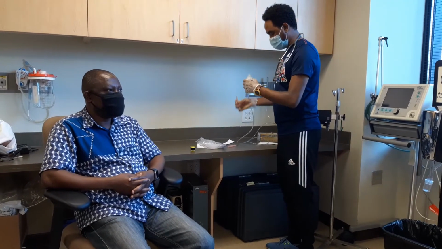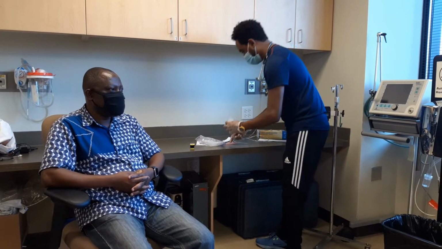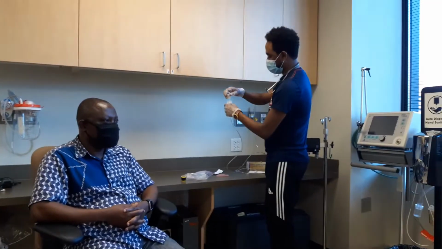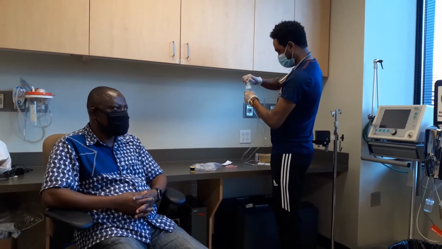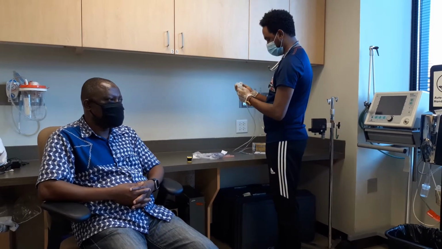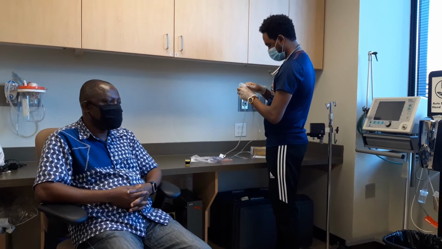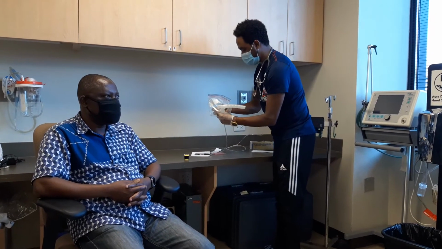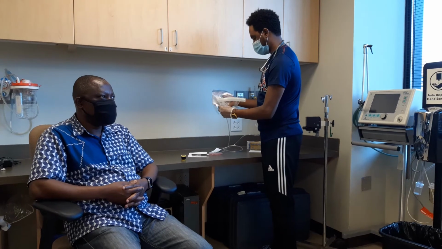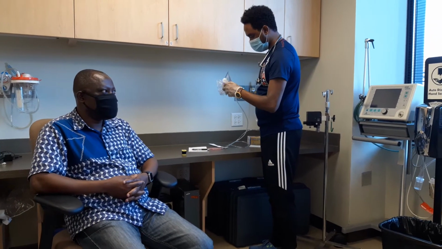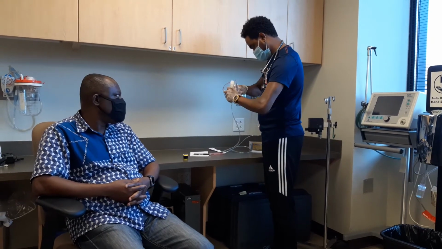I put both of the medications. I'm going to close the cap, the T cap, the pipe. I'm now going to tighten the mouthpiece and hook it like this.